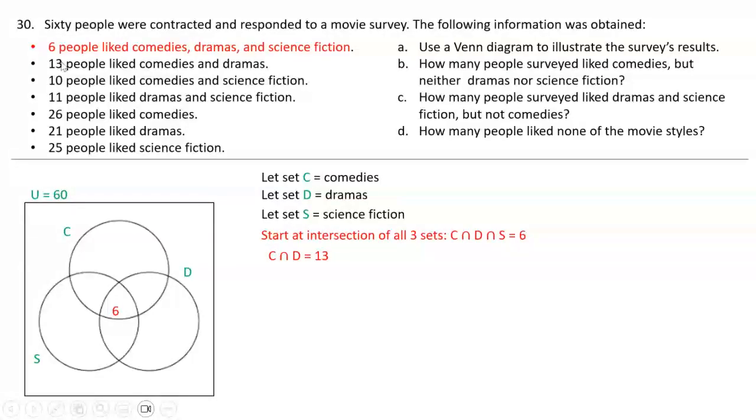Now, 13 people like comedies and dramas. So we're going to get the intersection of C and D. This is C, and this is D. The intersection will be this part here. So we already have 6, so this has to be a 7 there, because this is equal to 13.